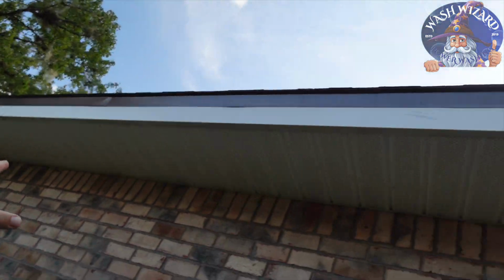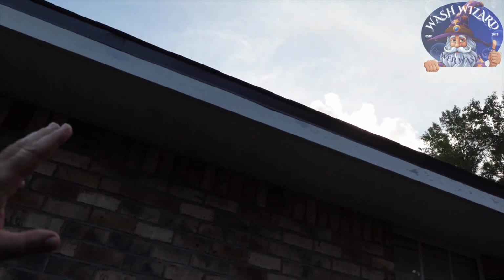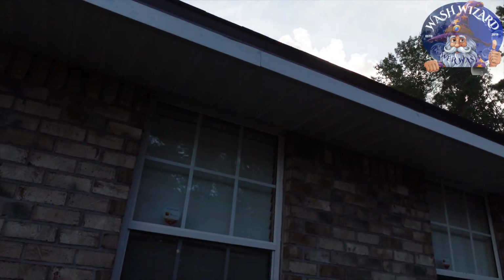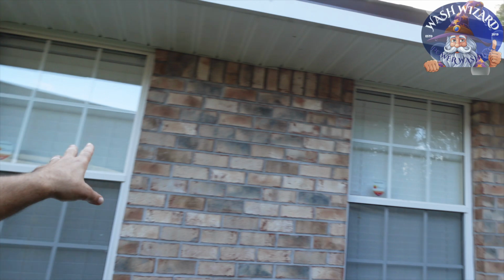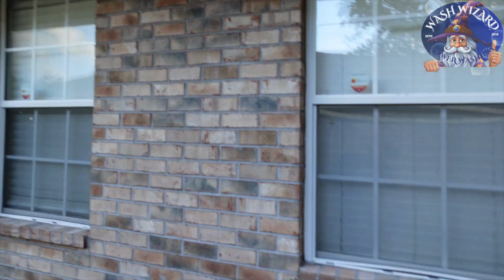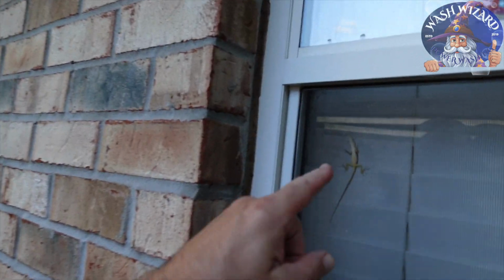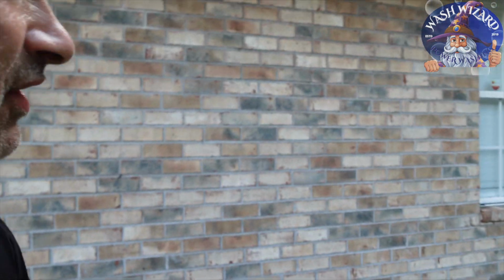All right guys, here we are. We're all finished up with this house wash. We did the driveway cleaning, so let's just take one last look. So we got nice white soffits, clean fascias, windows, no streaking, although we do have a lizard stuck in there. Yeah. He'll figure out how to get out. He's a Florida lizard. They get stuck in there all day.